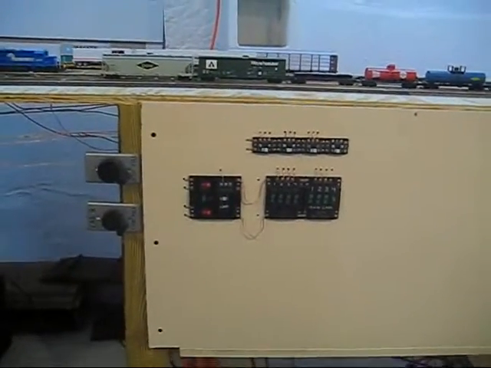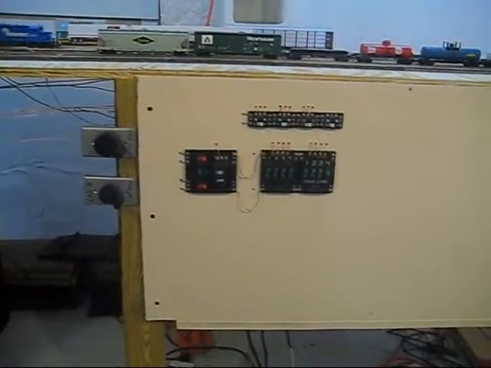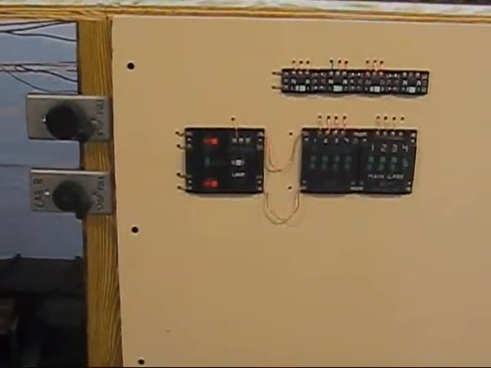So let's take an inside tour as to how this layout works and what is used to bring everything to life, to run the trains, to run the accessories, etc., etc. Now let's take a look at the components.